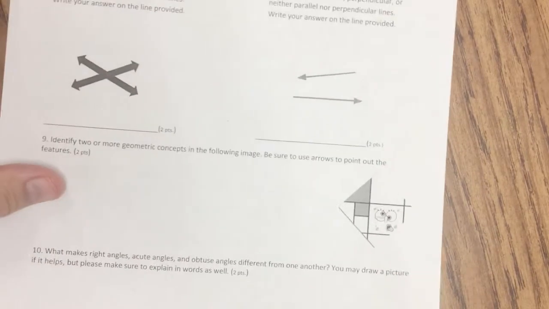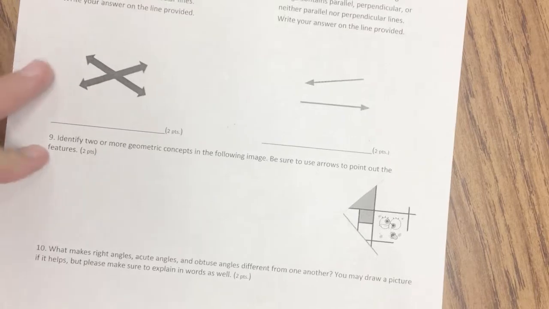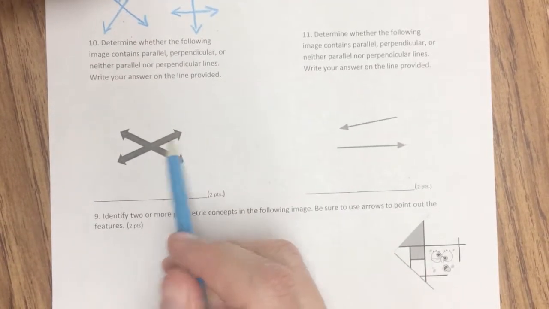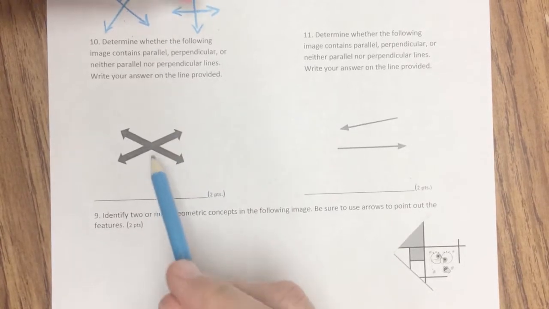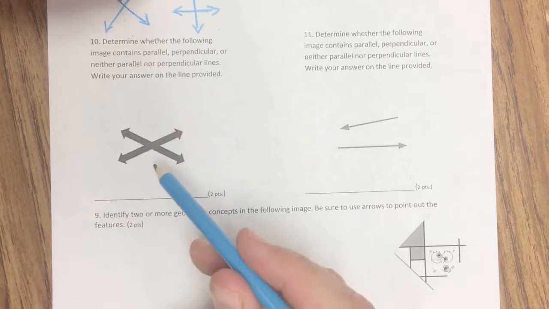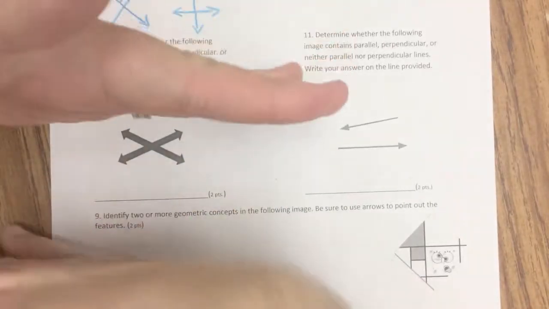Let's see, determine whether the following image contains parallel, perpendicular, or neither parallel nor perpendicular lines. Write your answer on the line provided. Here's the line provided. Let's see, are these crossing each other? Yes, fine. They're intersecting lines. They're not parallel. If they were parallel, they would never cross each other.